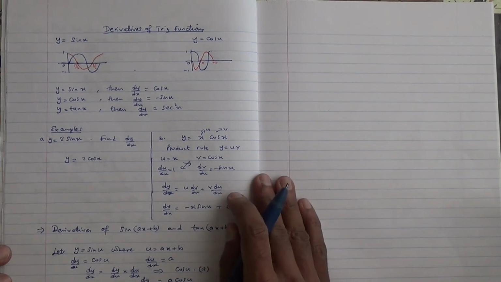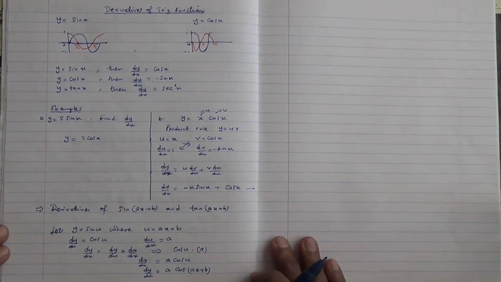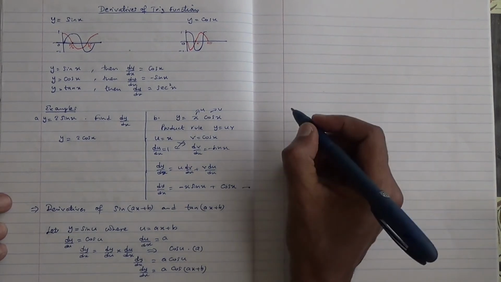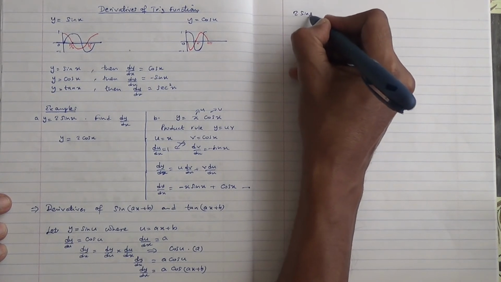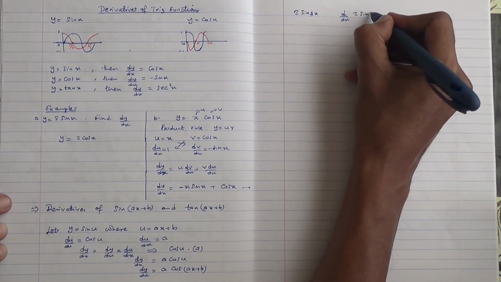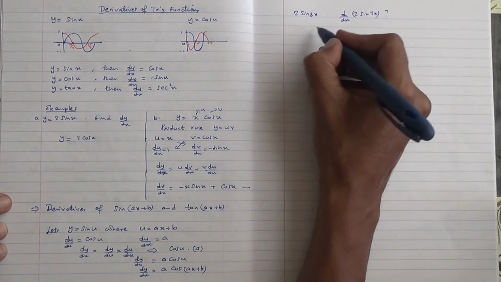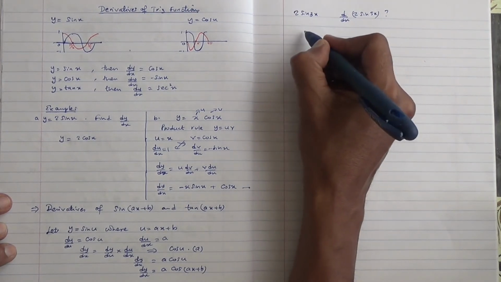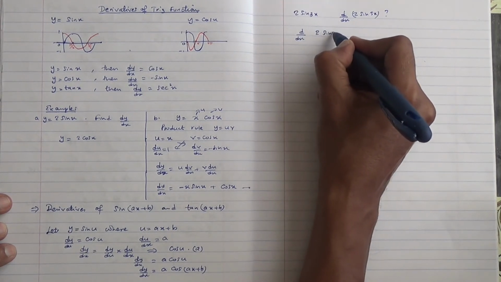So I'm just going to take a clear example for you. Sorry about that, I didn't realize it was not quite in view, and this is what we were talking about. Let's say for instance you've got 2 sine of 3x, and I want you to find d dx of 2 sine of 3x. So that's the question. If you differentiate this, how are you going to do this?